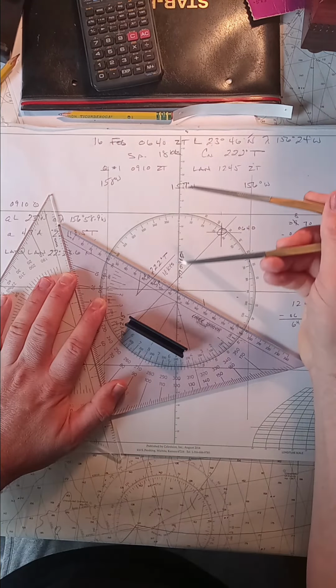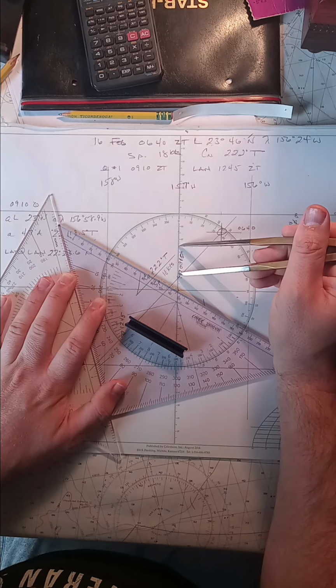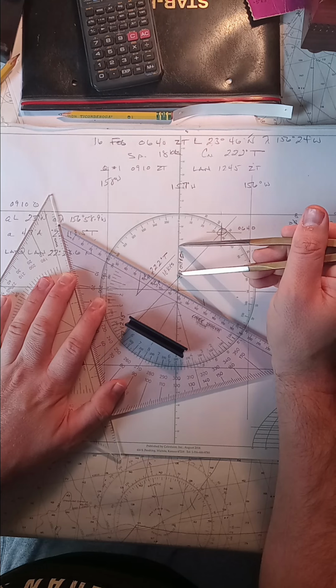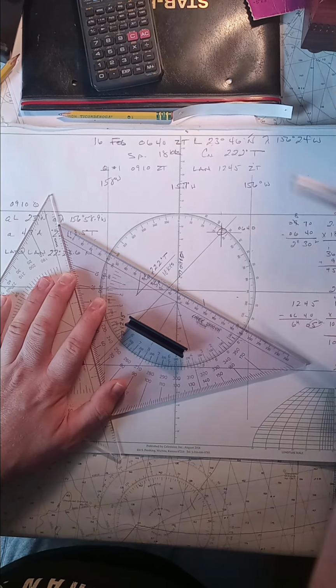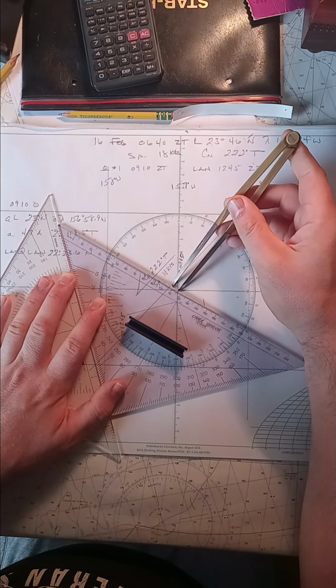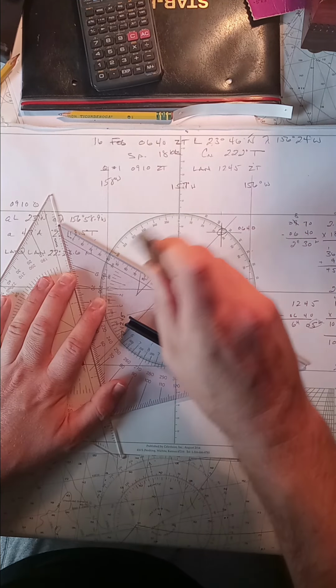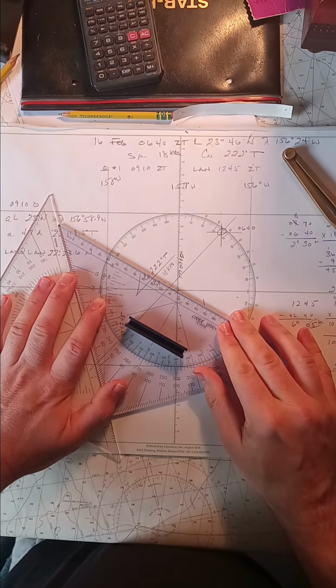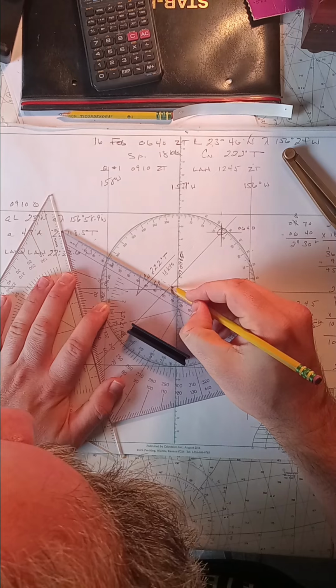Take my dividers, measure out 4.7 as best I can. Make a mark. Okay, I made a mark on my line, which is right there.